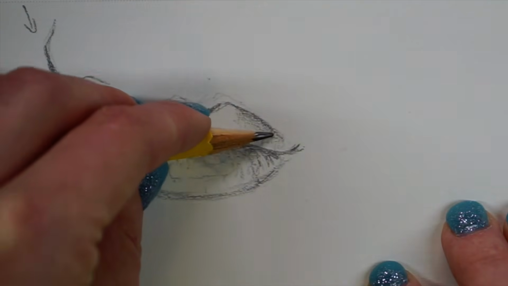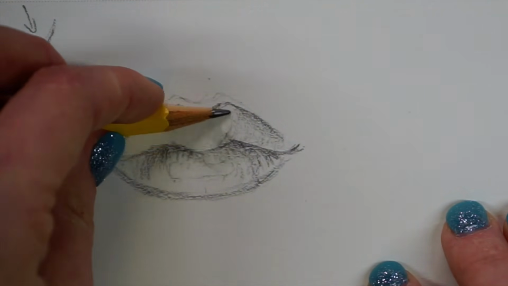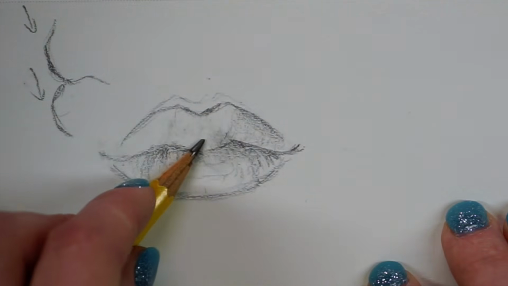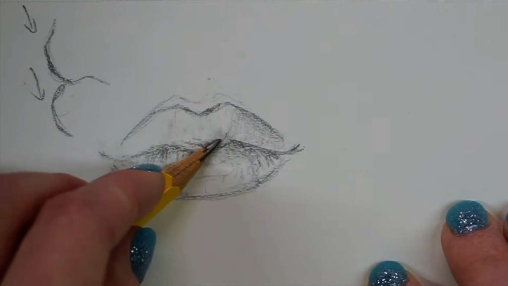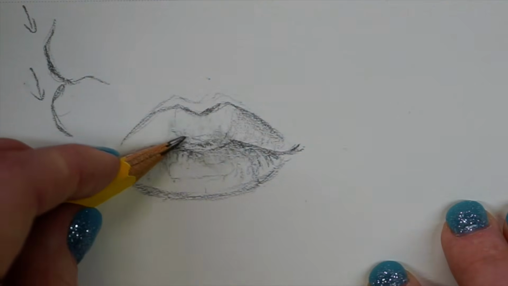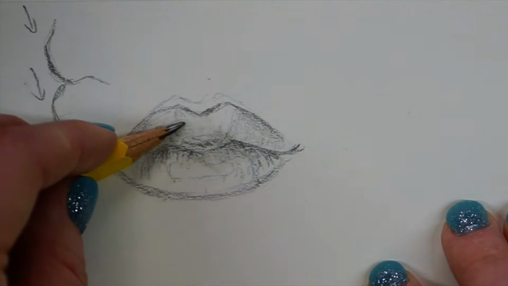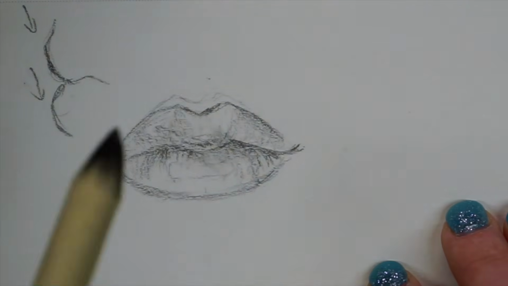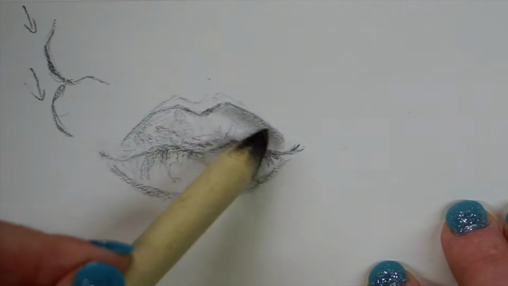This might feel weird to you at first, holding your pencil this way, but the more you do it, the more comfortable you'll get, and the more you'll start to realize that you have a lot of control once you practice with it. All right, now I'm going to go in with my blending stump and just soften up these edges.